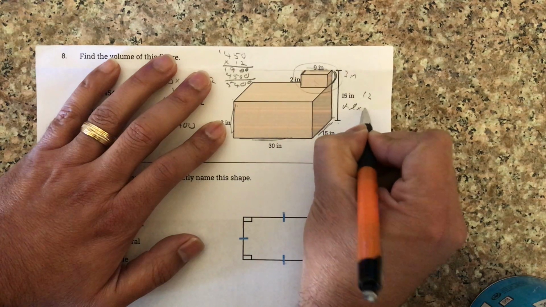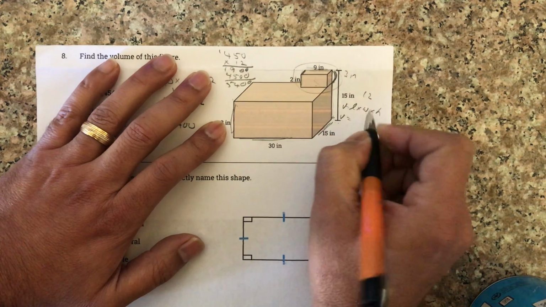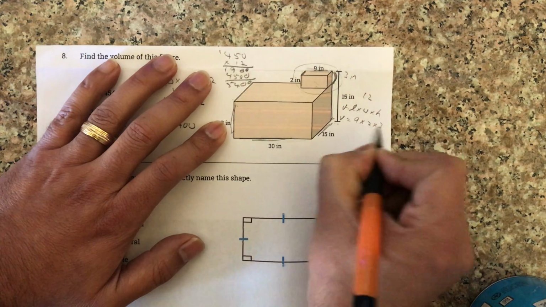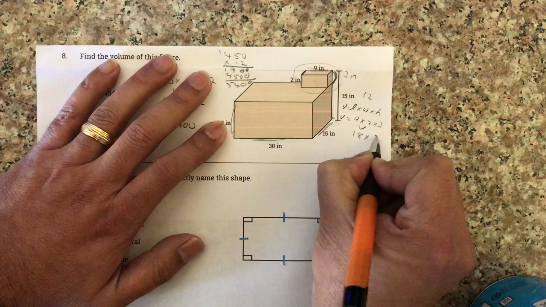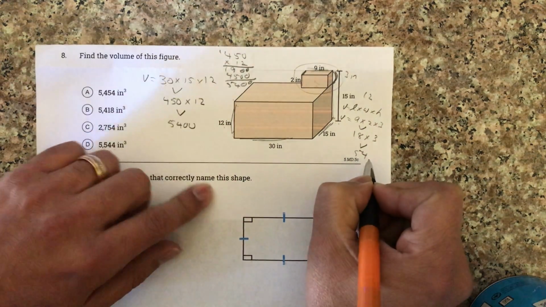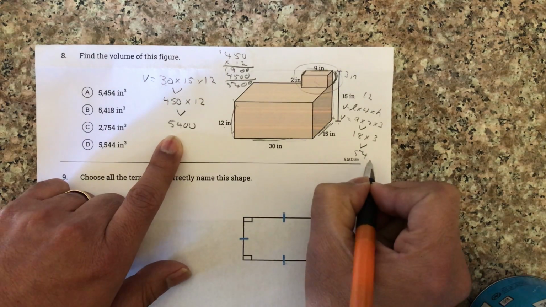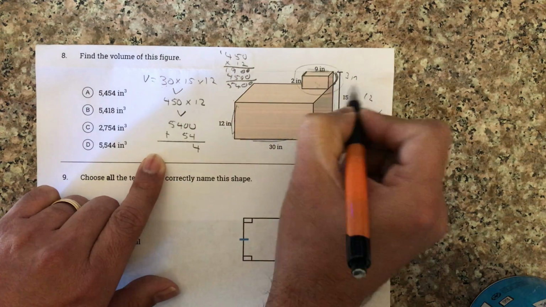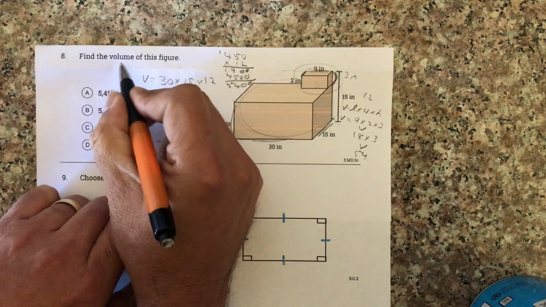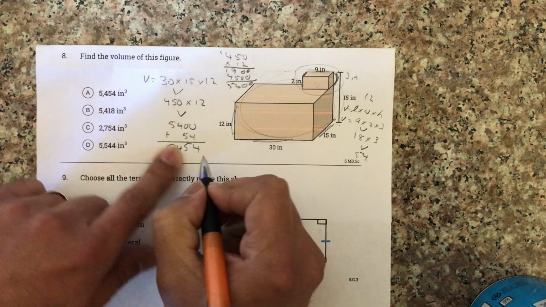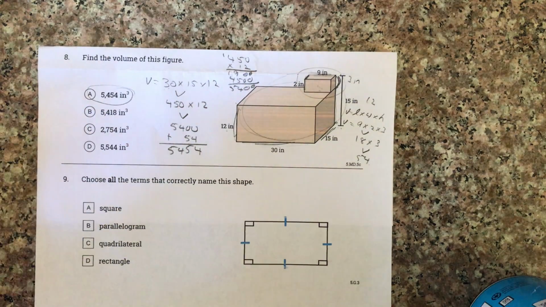Volume equals length times width times height. Volume equals 9 times 2 times 3. It's 18 times 3. Let's see, it's 54. Now I need to add that to this. Hopefully I did it right. Because I want to know the volume of both of these together, the total volume of the figure. 54 plus 4, 5, 4, 5. It looks like my answer is right there. It's A. Yay.